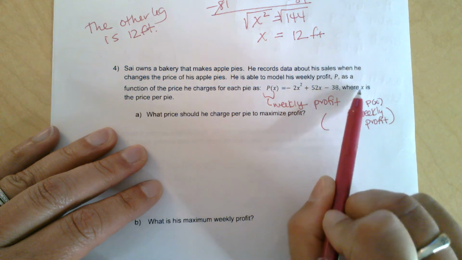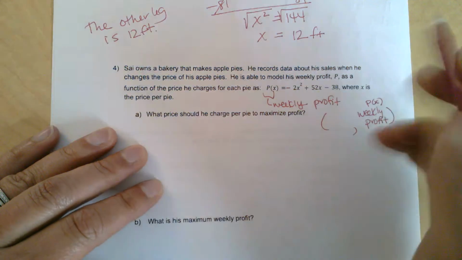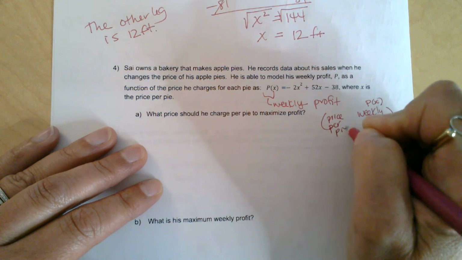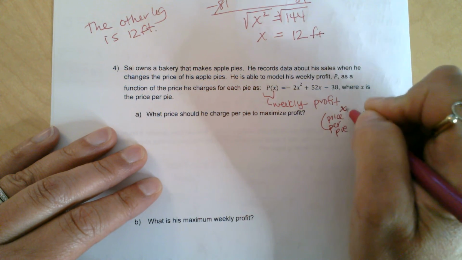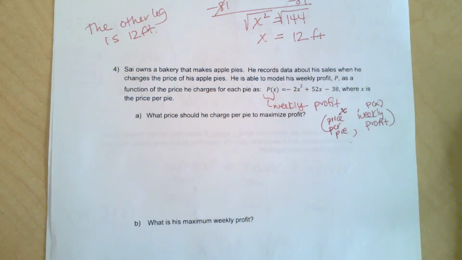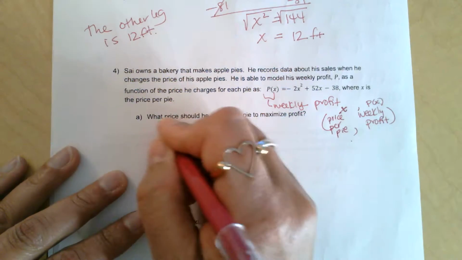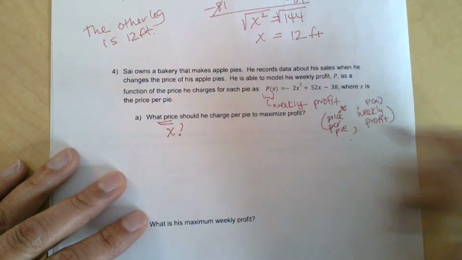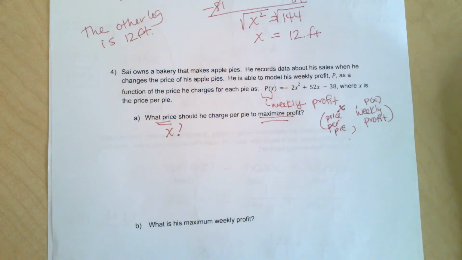And here we have our equation where x is price per pie. So this is x, and that's P of x. All right, price per pie and weekly profit. All right, what price, so what x, should he charge per pie to maximize profit?